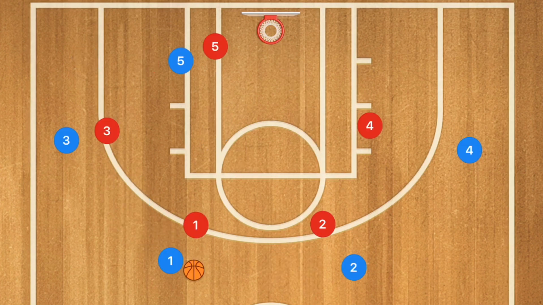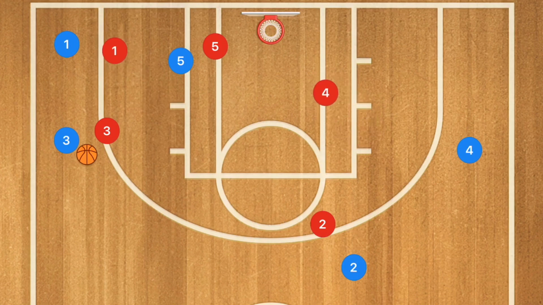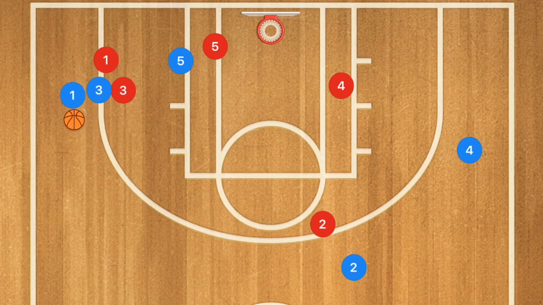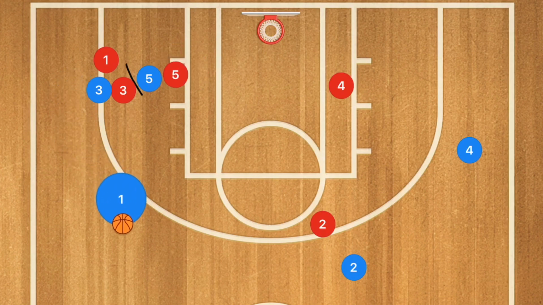Now, this is what I like to call the dribble handoff inside of a triangle. So we're going to have player 1 pass over to player 3. He's going to go down towards that low corner. What we're going to be having now is player 1 and 3 come together for a dribble handoff. At the same time, we're going to be having player 5 set a screen for player 3. Player 1 is going to come off of that screen.